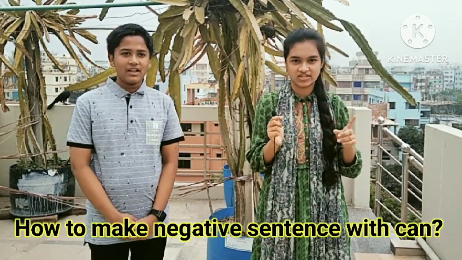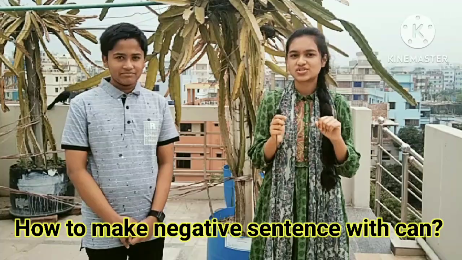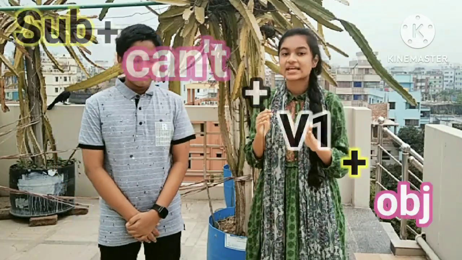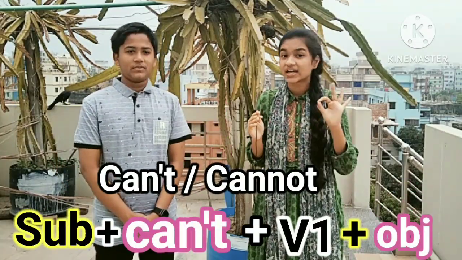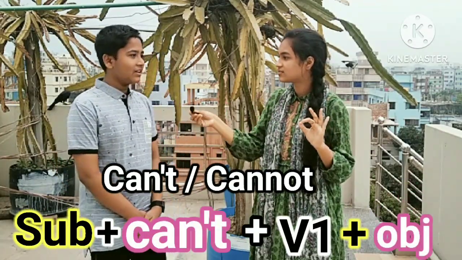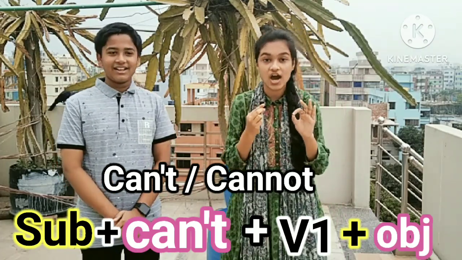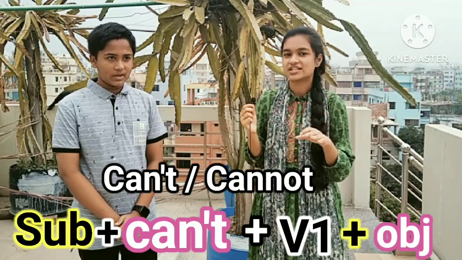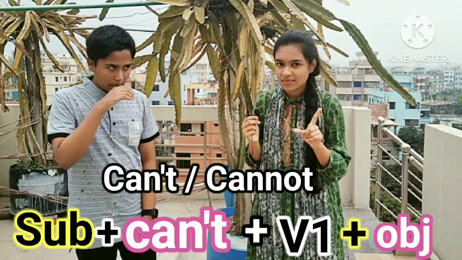Now we're gonna learn how to make a negative sentence with can. So what is the structure of a negative sentence? Which is subject plus cannot or can't. Yes, can't. Subject plus cannot or can't plus V1 plus object.